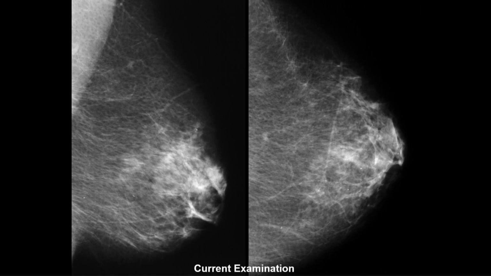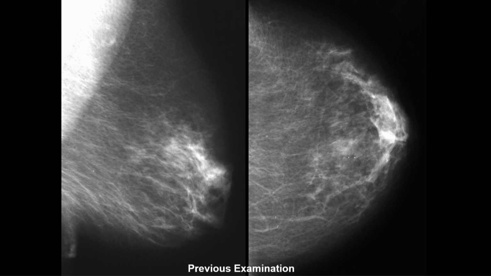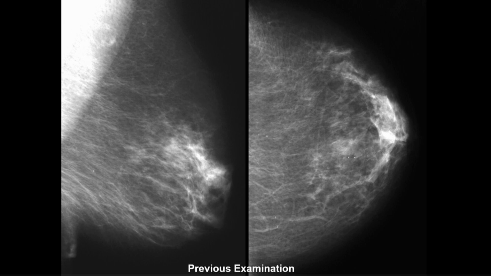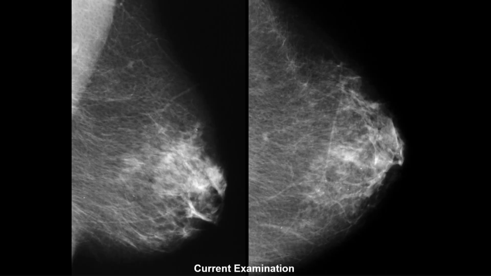I'll get rid of the circle so you see it a little better. Okay, that's the previous exam. It wasn't there before. It's there. You look on the MLO, you see where it is. It wasn't there before. Look on the CC. You see where it is, just over here. Whoops, get rid of that thing. Now you see it. Now you don't. Okay, so it's new. That means it grew.